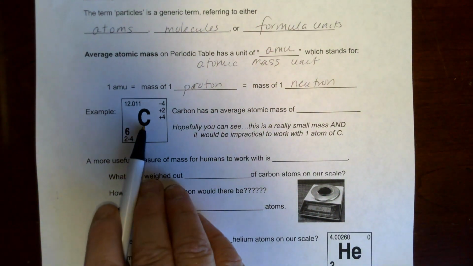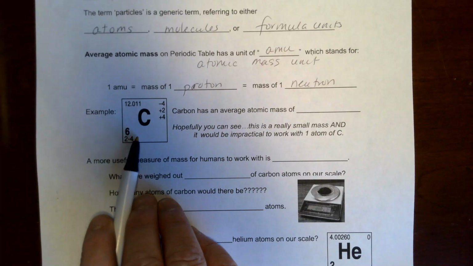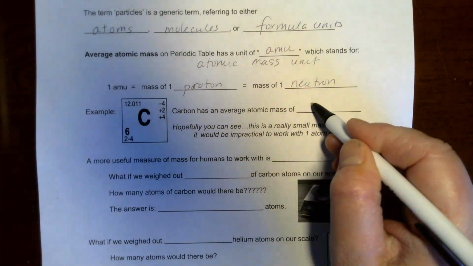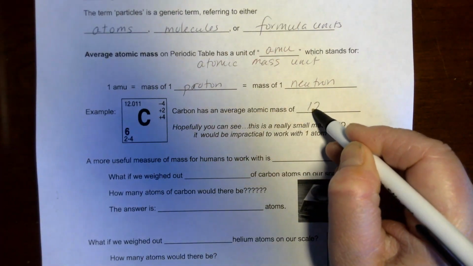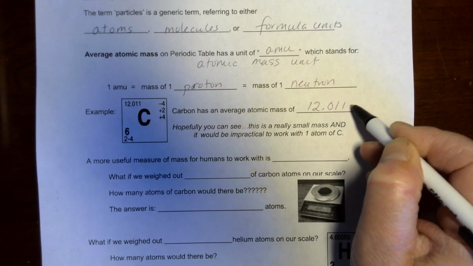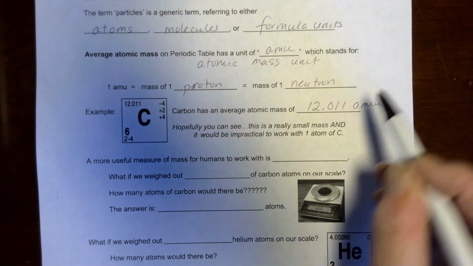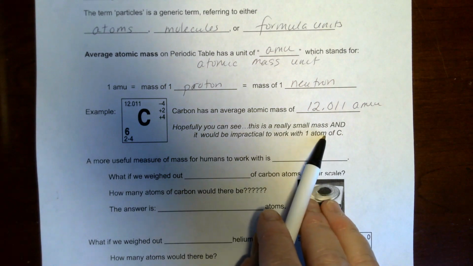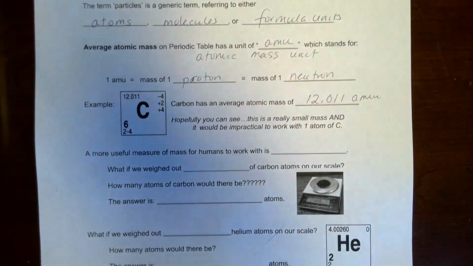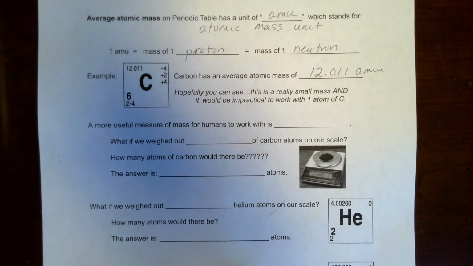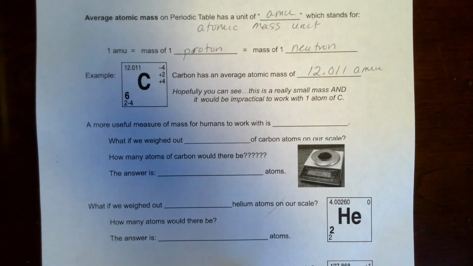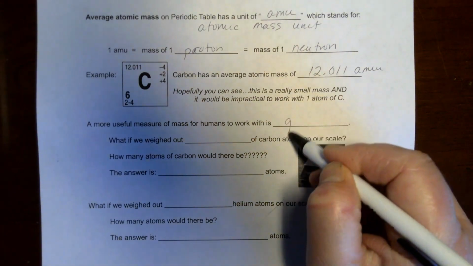A single carbon atom has an average mass of 12.011 AMU, but this is a very small mass, and it would be impractical to work with 1 atom of carbon. A more useful measure of mass for humans is grams.